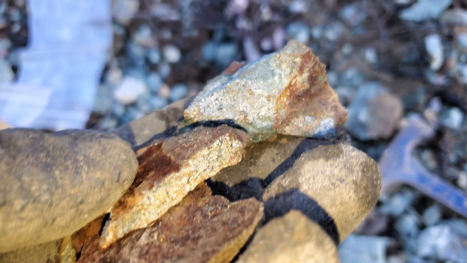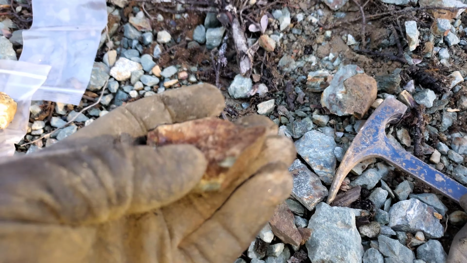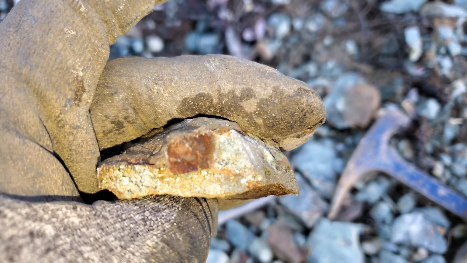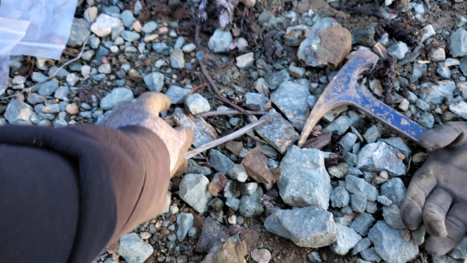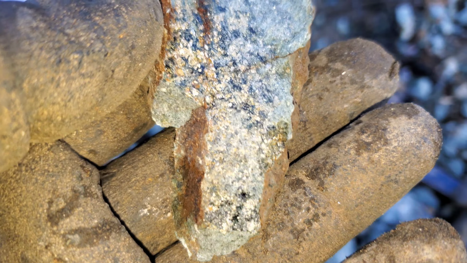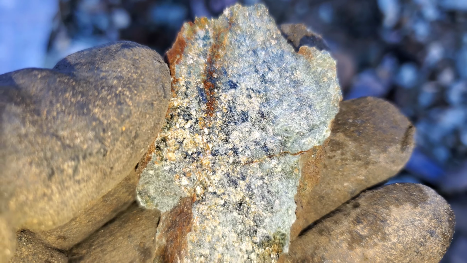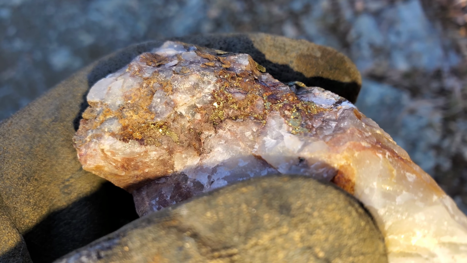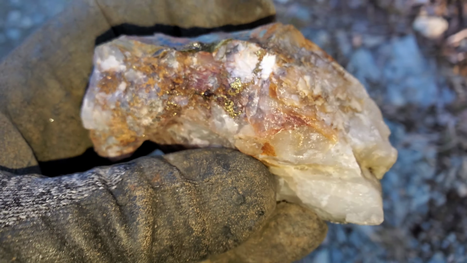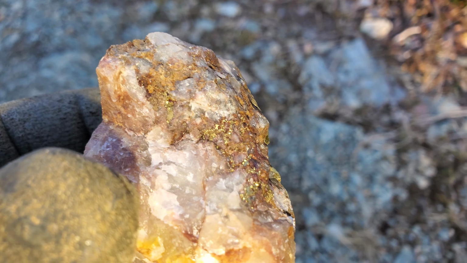There's some more samples right below the outcrop that we just found. Mostly pyrite with minor chalcopyrite. We have our last sample here. More chalcopyrite and quartz.